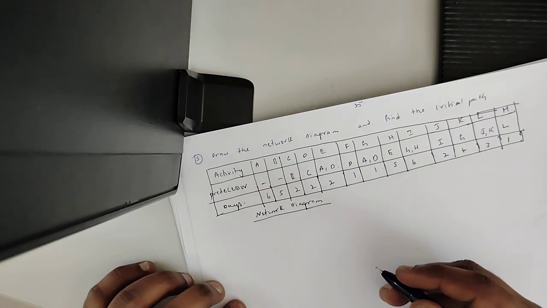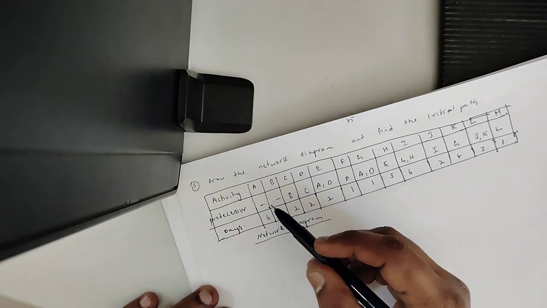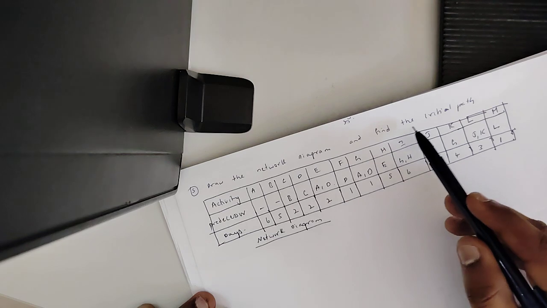So good afternoon students, we'll start the fifth problem today. The question says: draw the network diagram and find the critical path.